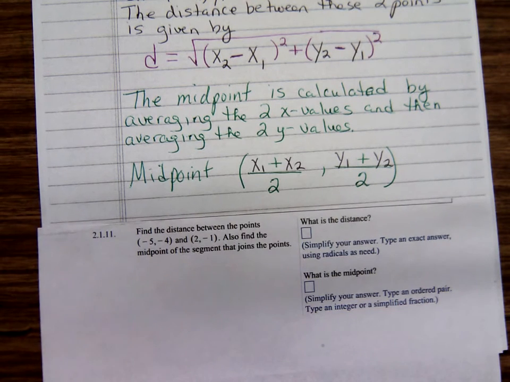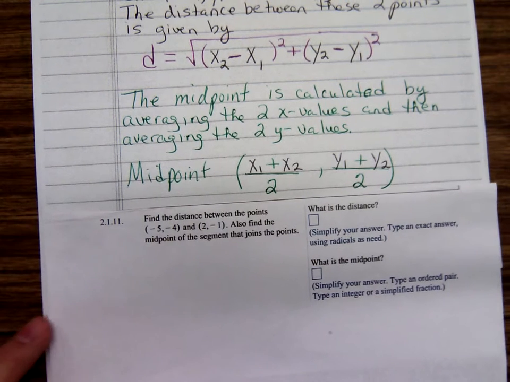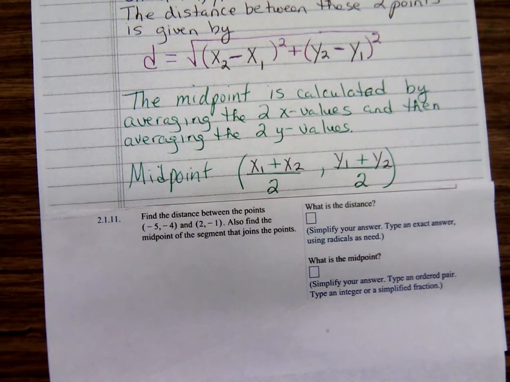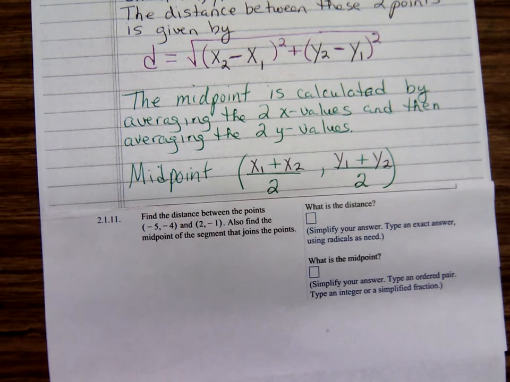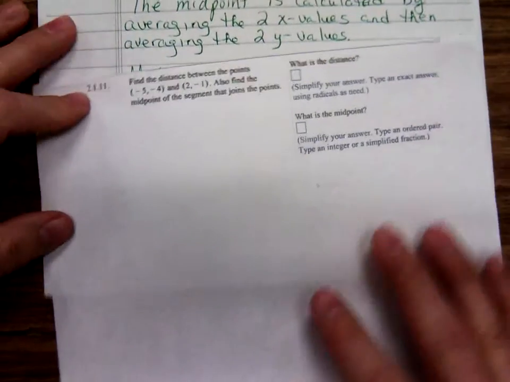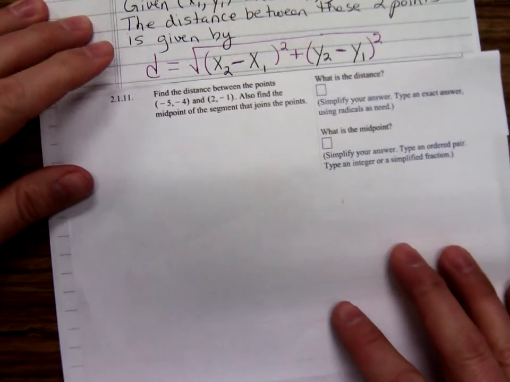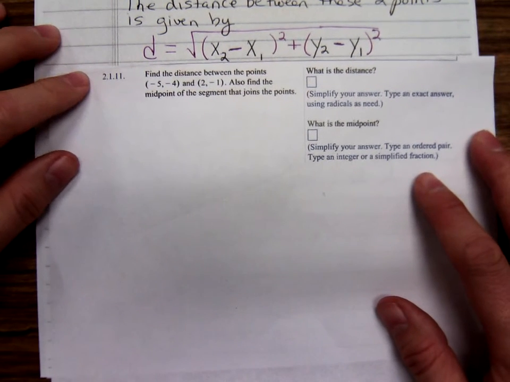So anyway, I'm going to do this problem. This is number 1 in your homework. Problem 1 and 2 are both just like this. Find the distance between the 2 points. It says find the distance and then find the midpoint. So let me put this so we can see both of them.